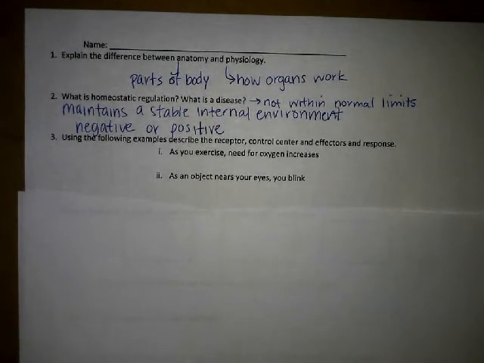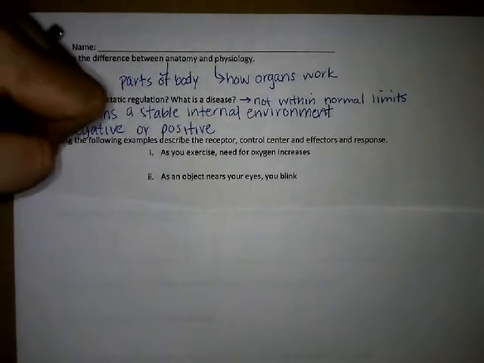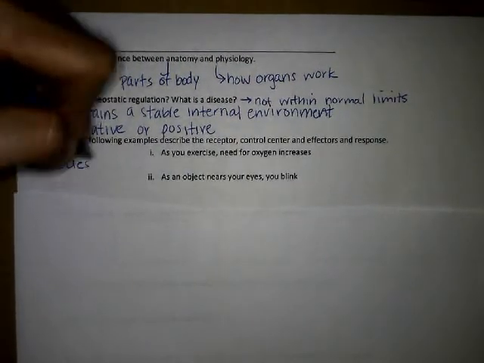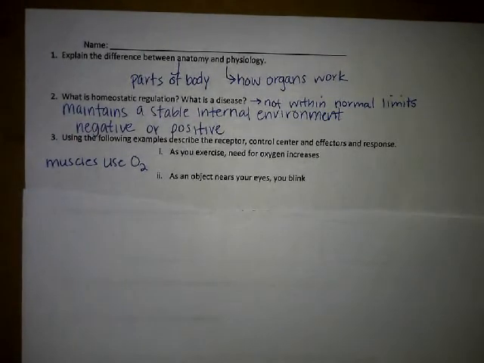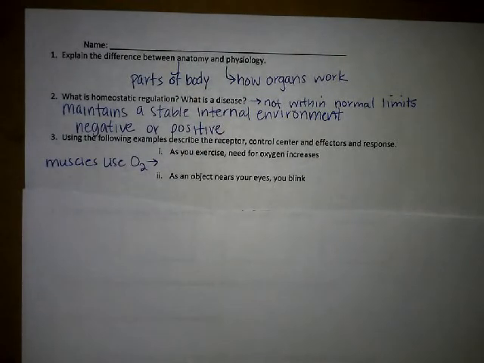So as we exercise, the need for oxygen increases. So let's just think here about what's going on as you exercise. When we're exercising, your muscles are using oxygen. As your muscles use oxygen, this is going to send a signal.